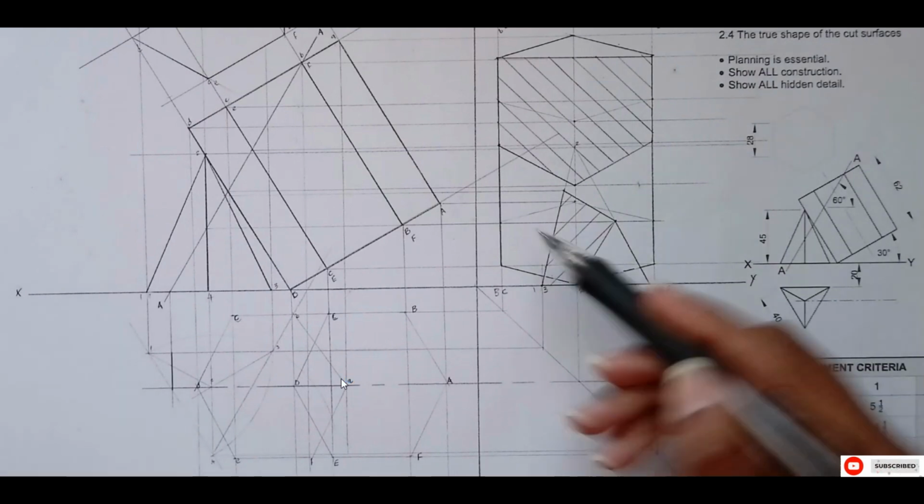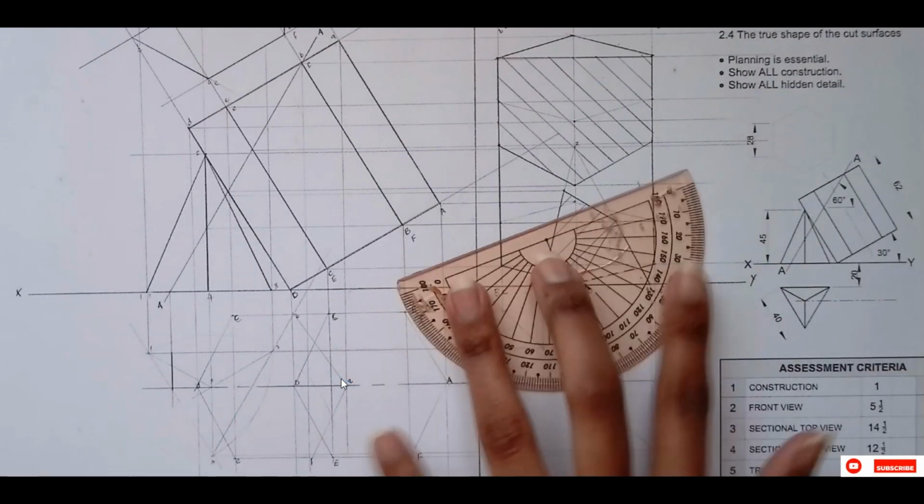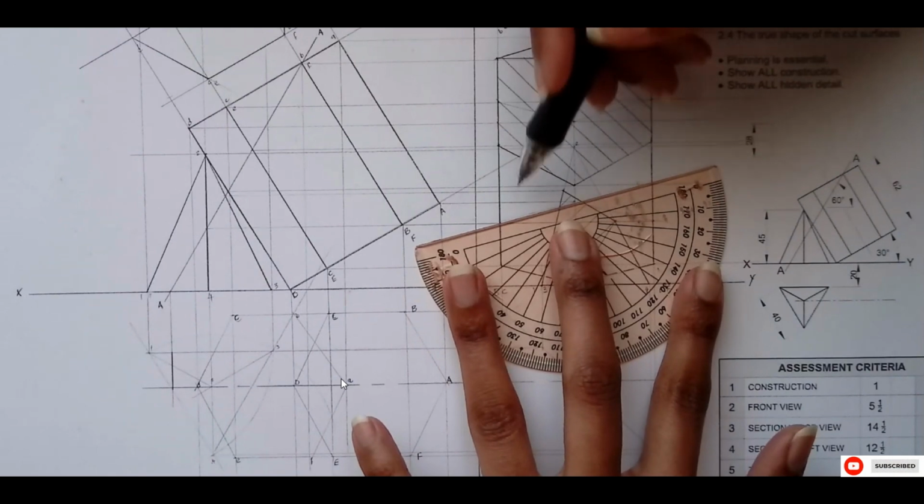Hidden details. And then this one as well. Hidden details all the way.